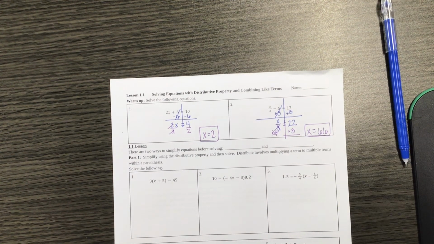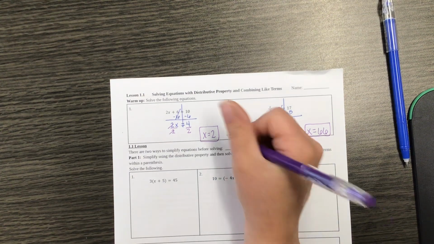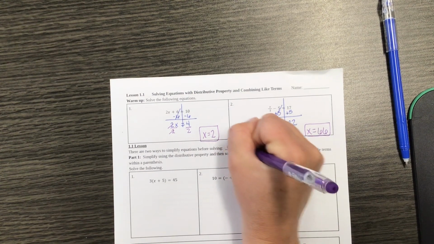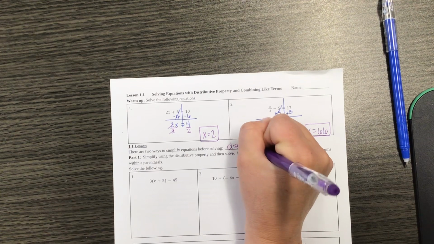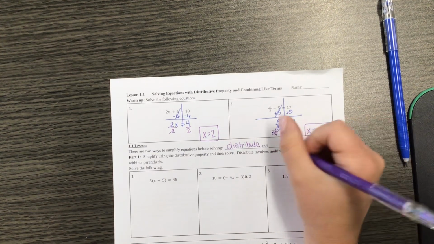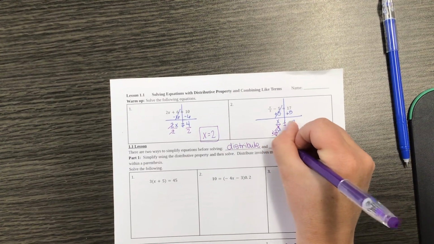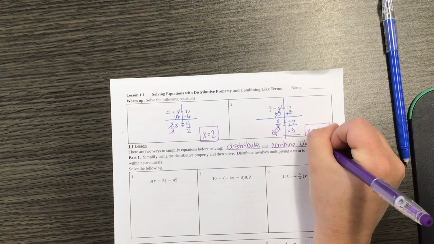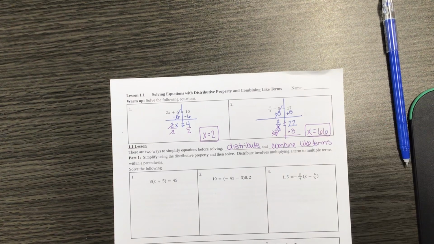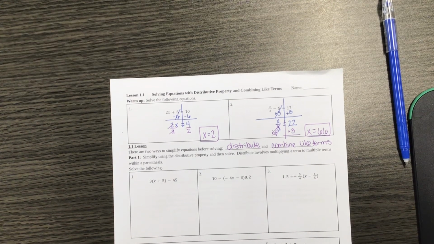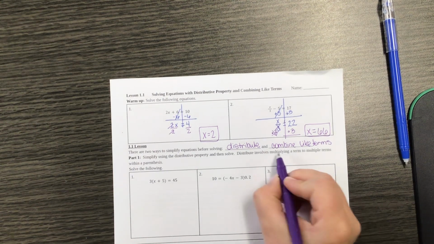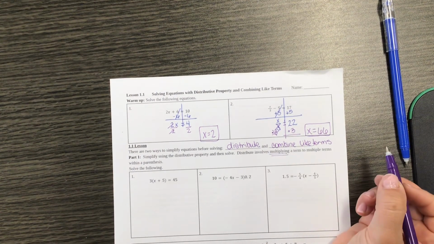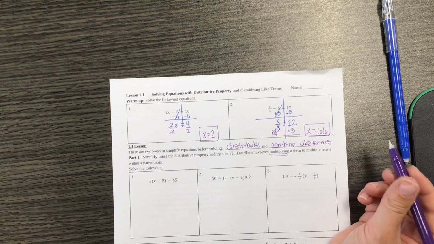There are 2 ways to simplify equations before solving. Distribute and combine like terms. Part 1, we are going to simplify using the distributive property and then solve. Distribute involves multiplying a term to multiple terms within a parentheses.